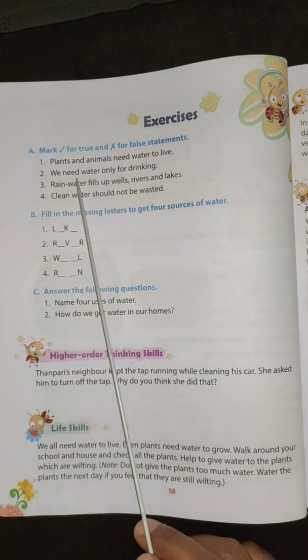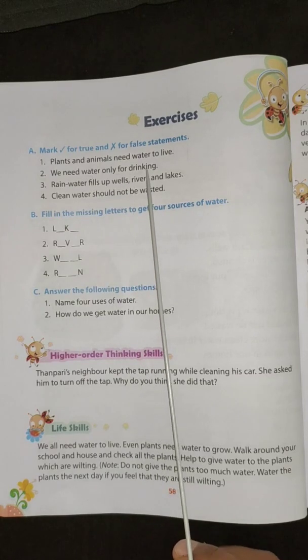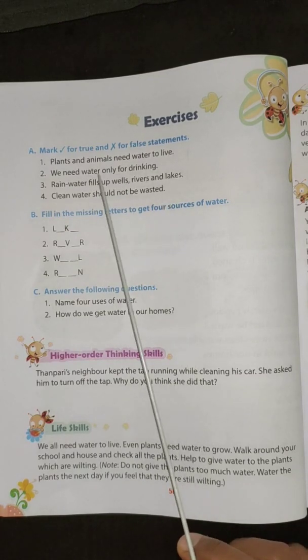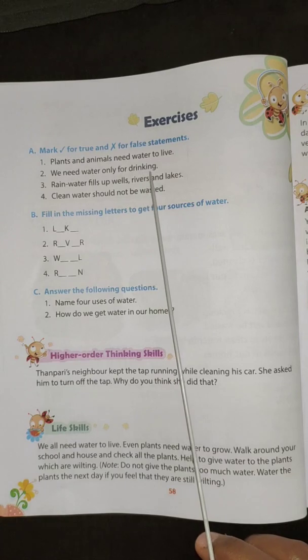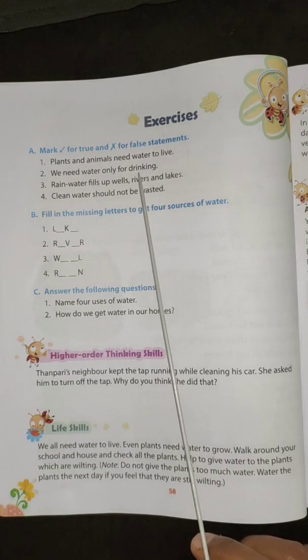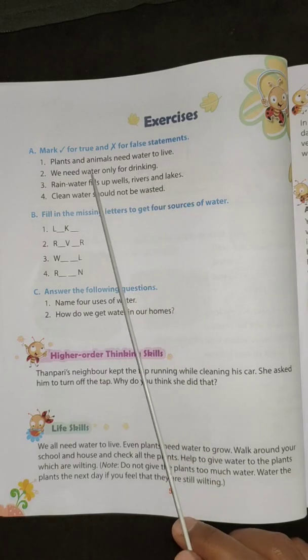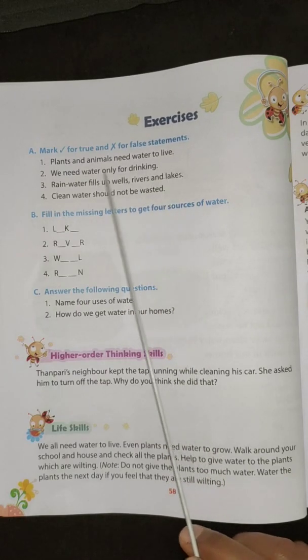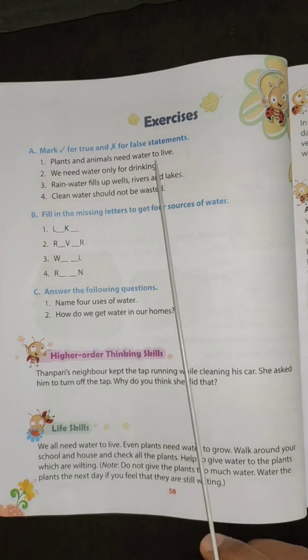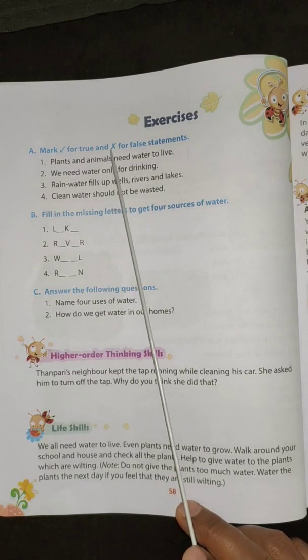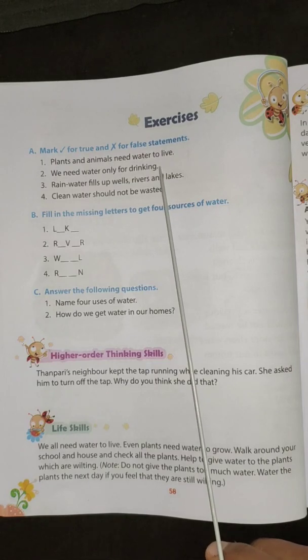Second, we need water only for drinking. So this is wrong, because we need water other than drinking purpose. We need water to take bath, we need water for cooking, we need water for cleaning, etc. So that is the reason. So this particular statement is wrong. We need water not only for drinking, even for other purposes also. So you need to place this wrong mark in front of it.